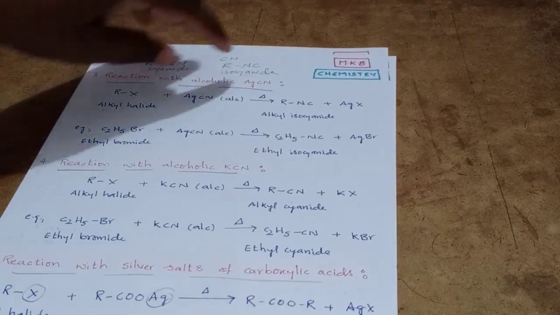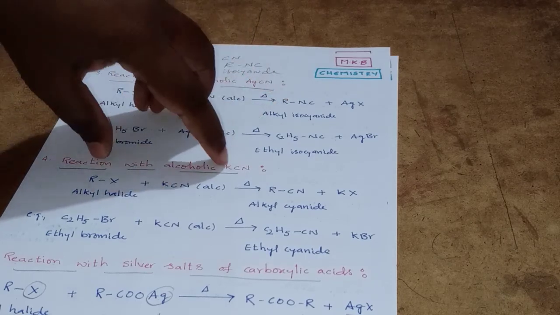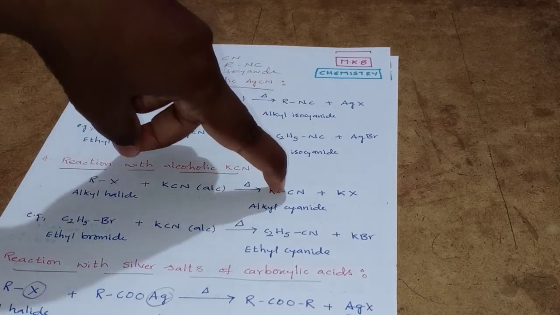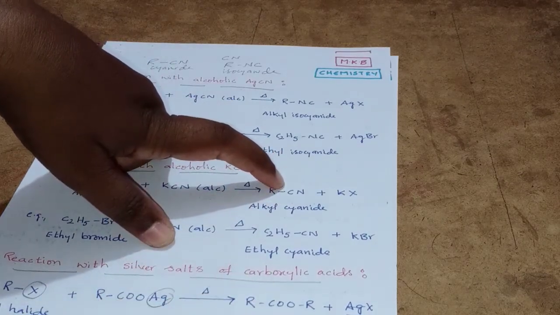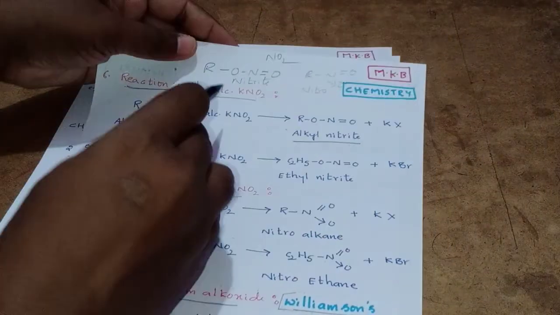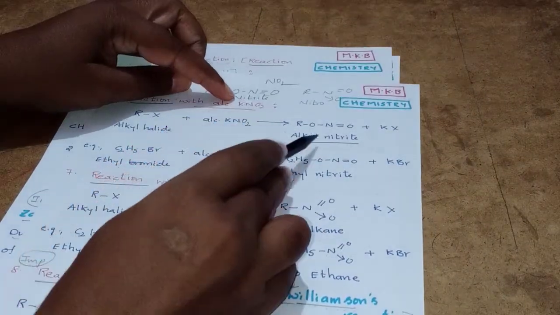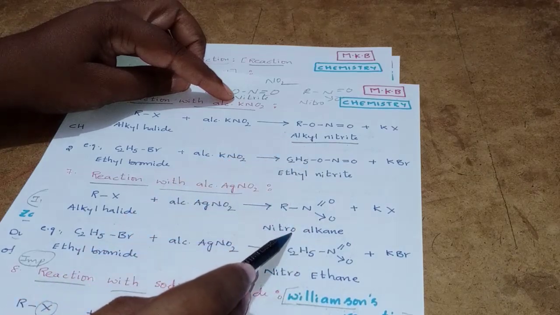With alcoholic silver cyanide, I'm going to get isocyanates, whereas with alcoholic potassium cyanide, I'm going to get alkyl cyanides. With silver salts of carboxylic acid, we get esters. With alcoholic potassium nitrite, we'll get alkyl nitrites. With silver nitrite, we'll get nitroalkanes.